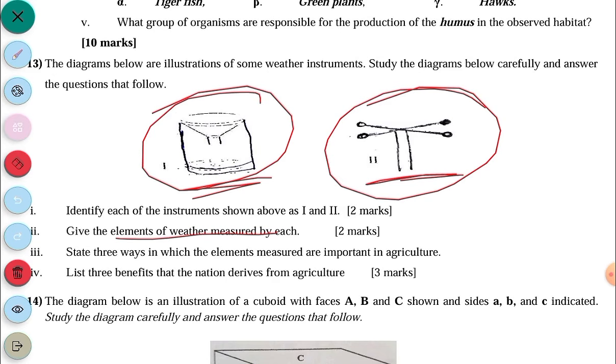So state 3 ways in which the elements measured are important in agriculture. So let's start with rainfall. Rainfall helps to replenish moisture in the soil. Rainfall also serves as natural irrigation for the farmers. And then it also helps in nutrient distribution throughout the soil or on a farmland.